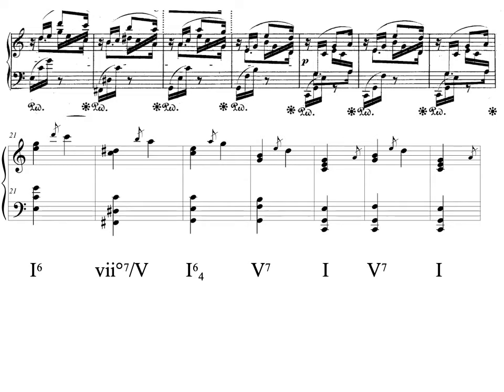Measure 22, we get another nice chromatic chord there. We get a chord that we could interpret a couple different ways. I've got it analyzed as 7 diminished 6/5 of 5. Although if you look at how it's spelled, that's not how Chopin is spelling the chord. Chopin is spelling it like a D sharp, F sharp, A, C chord.